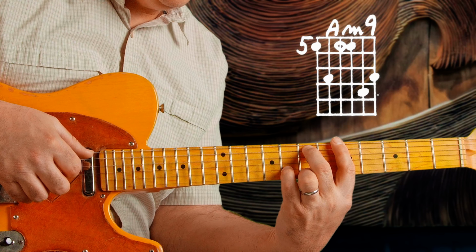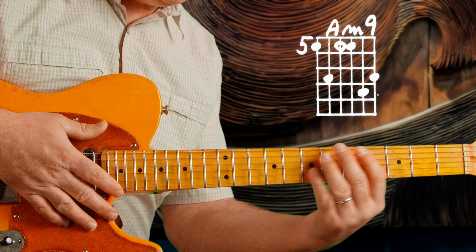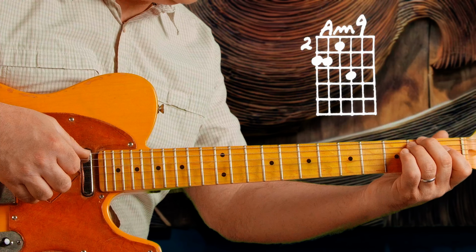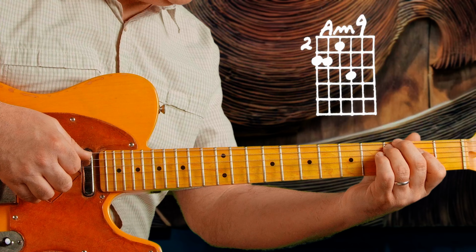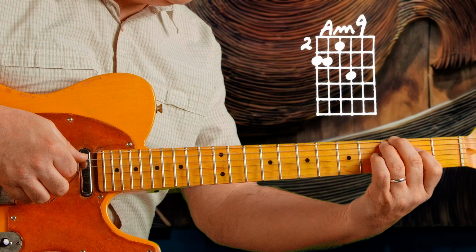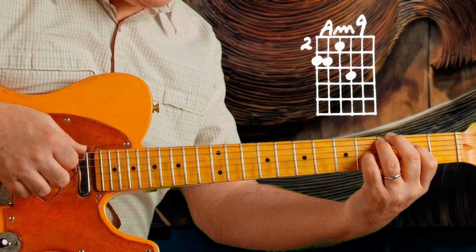And very nice sound. A minor 9, let's take a look at position number 2 with the flat 7 in the bass, the flat 3, the 5, and then the 9 on the top of it.